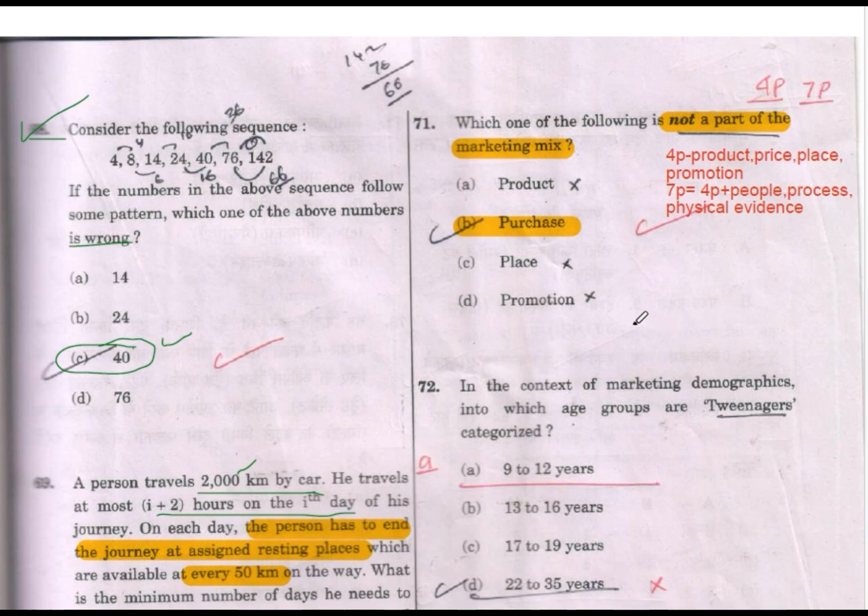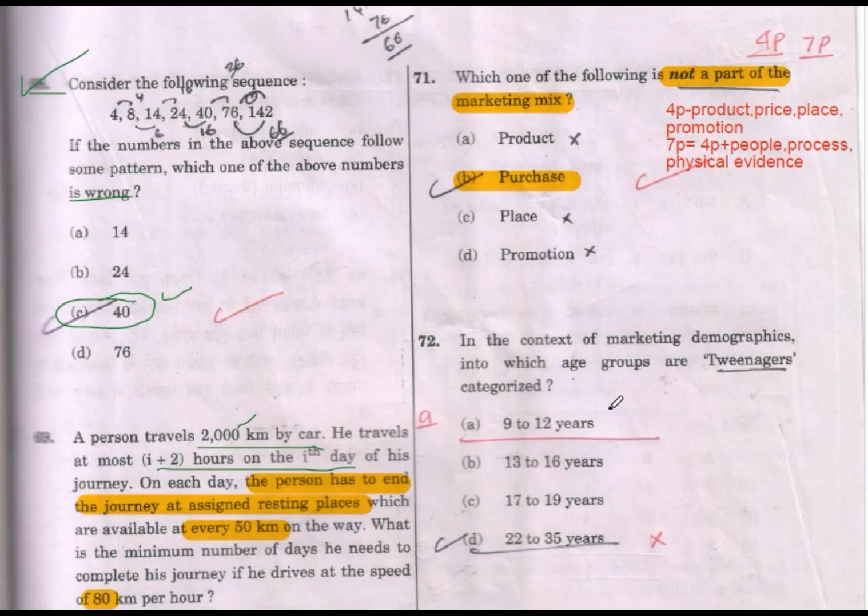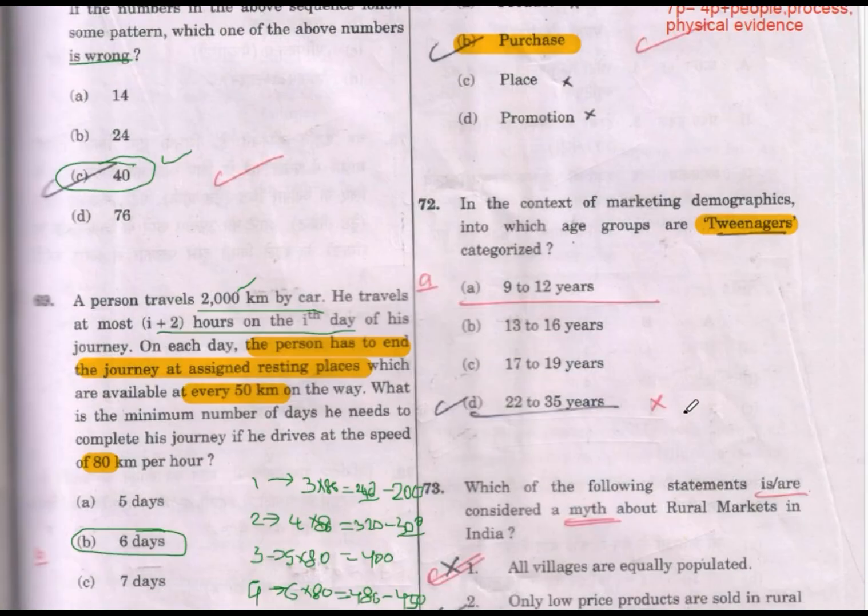Now we are moving on to the next question, which is also a question from marketing: in the context of marketing demographics, which group is called teenagers? Teenagers normally means 11 to 19, but there are three options in this group.